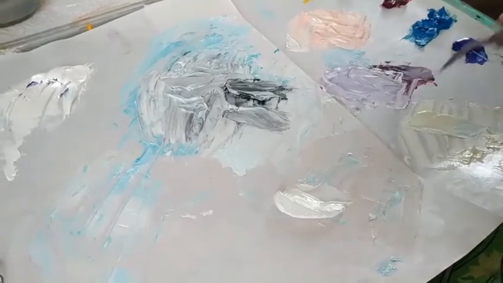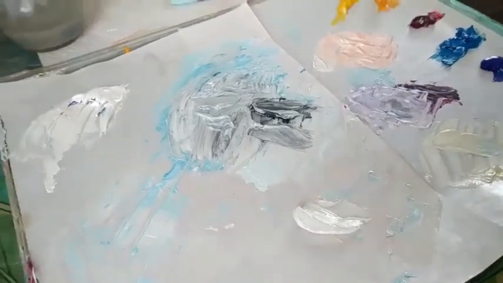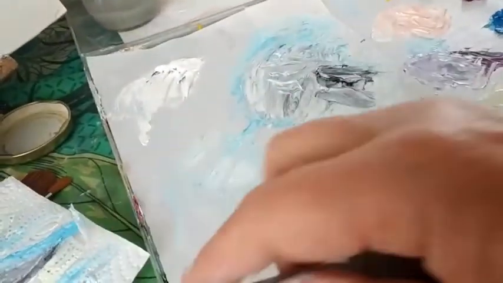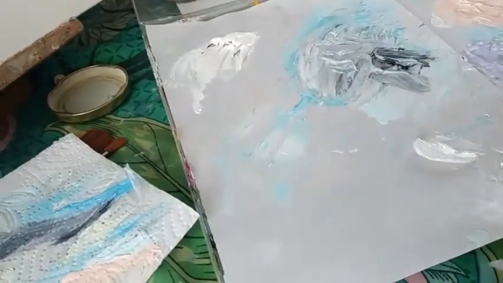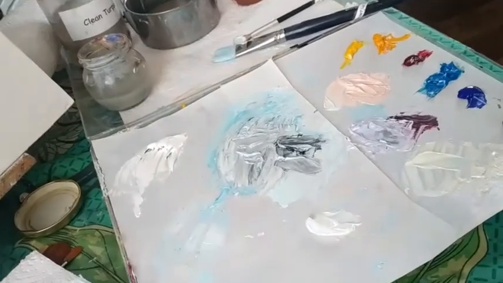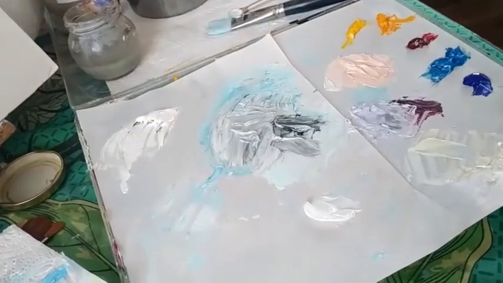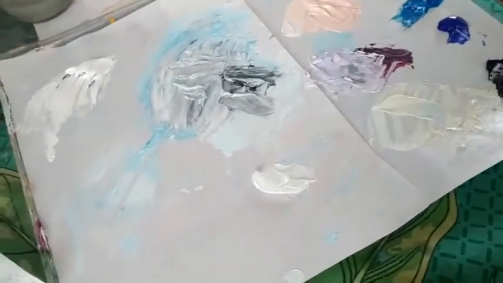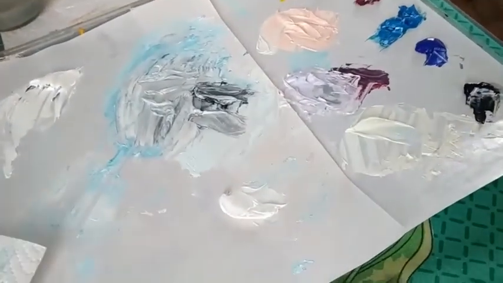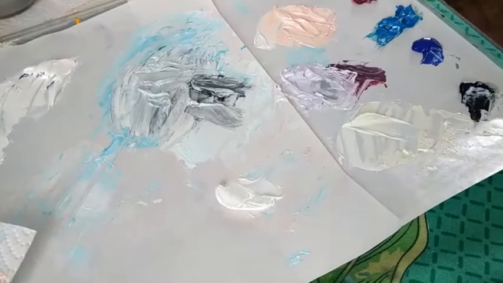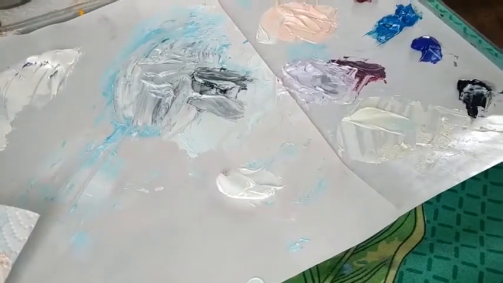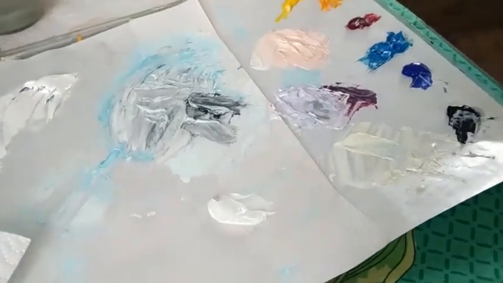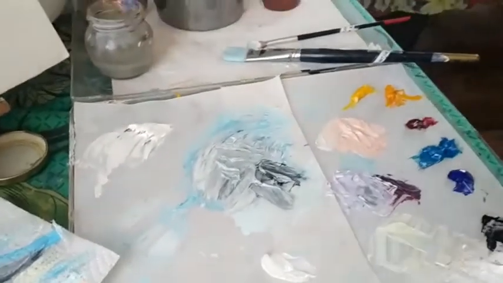I can make them darker if I want to. Okay, I think that's basically what I'm going to use. I can even add more of the colors if I want. So let's start. I'm going to use that hard brush of mine, a hard flat brush with hard hairs in it, because I'm going to use the brush not like we normally do.